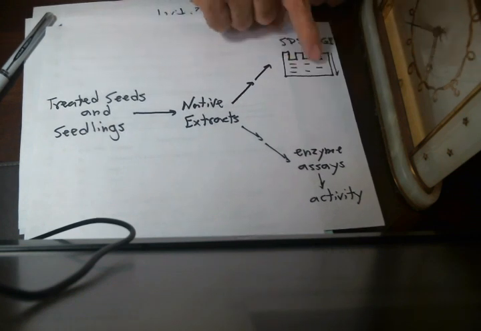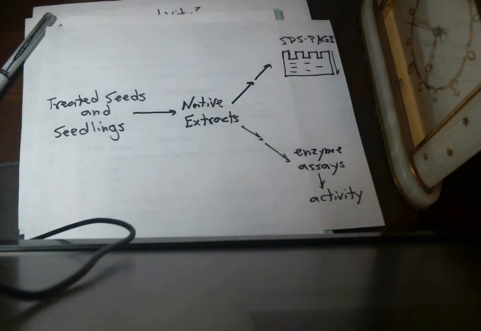When we're done, we're going to stain our gels with Coomassie Brilliant Blue. And Coomassie Brilliant Blue is a general protein stain, and it stains all proteins a blue color, and the intensity of the band that you see on one of these gels reflects the amount of that protein in the gel. All right, so that's SDS-PAGE. And I've got a picture of an SDS gel that I'm going to put up online for you, okay?